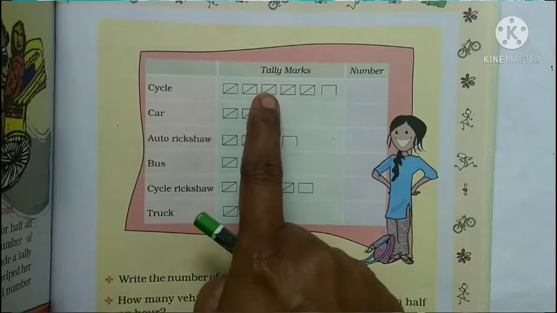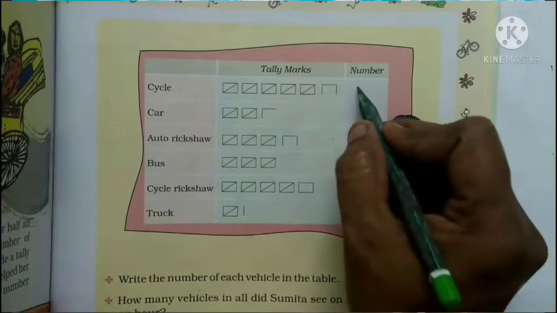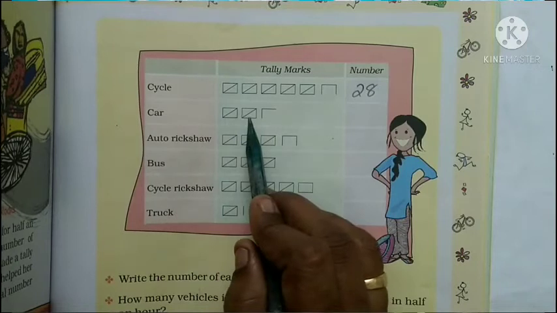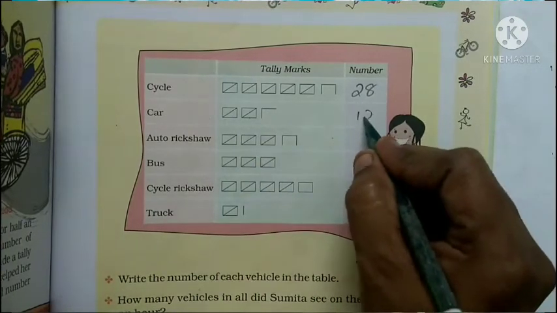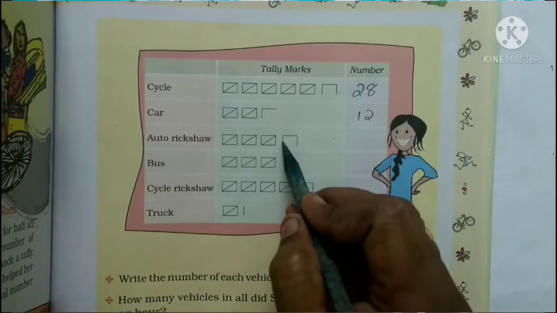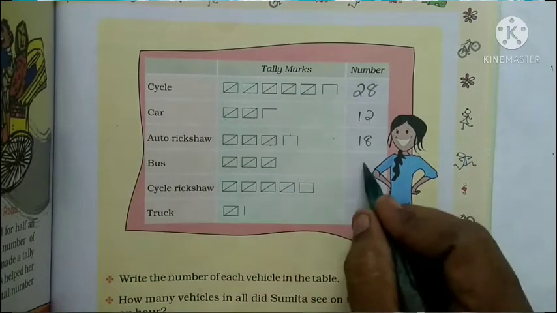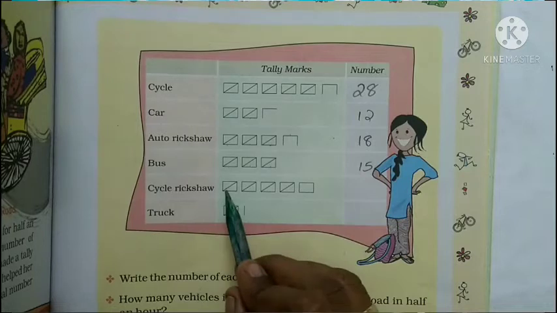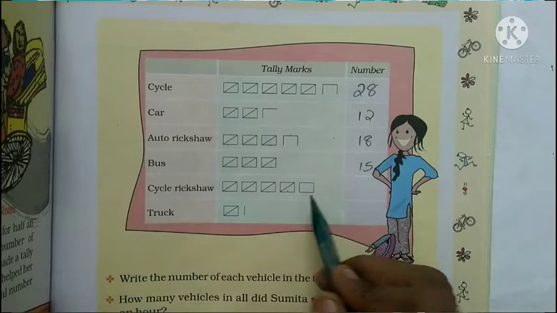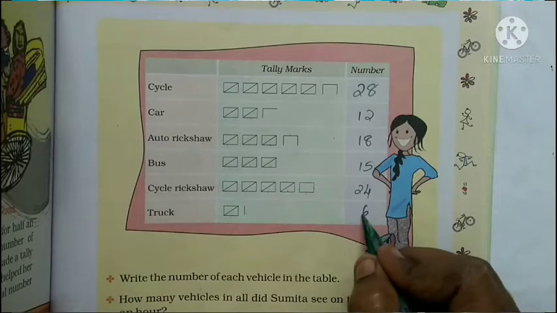5, 10, 15, 20, 25, 26, 27, 28. Then, car, how many students? 5, 10, 11, 12. And then, 5, 10, 15, after that 16, 17, 18. And here 5, 10, 15. And here 5, 10, 15, 20, 21, 22, 23, 24. Then 5 plus 1, 6.